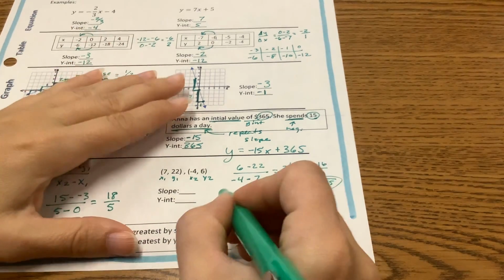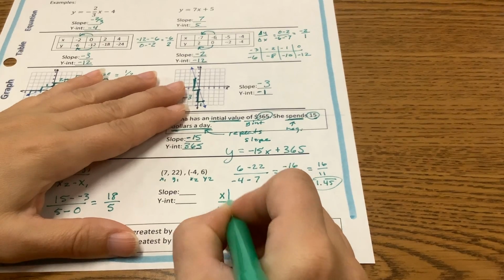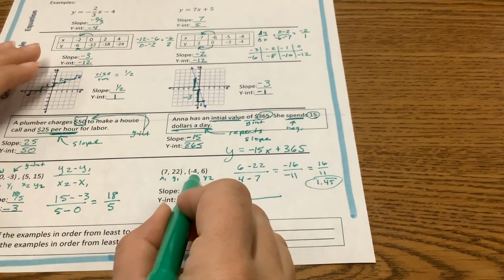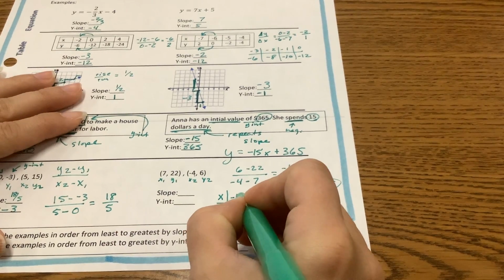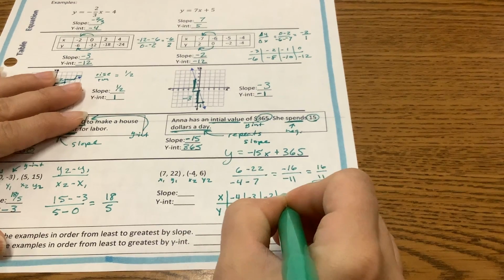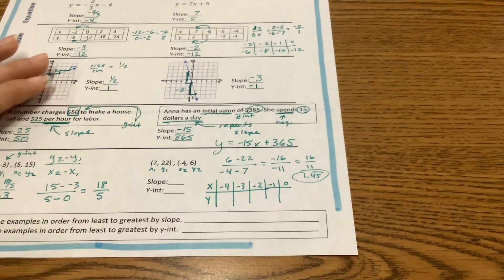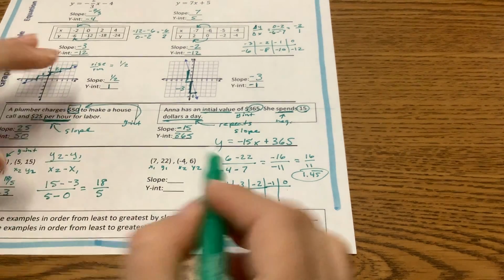Think about this. If you have a table, make yourself a little XY table here. And let's think about this. Okay, so we have an ordered pair. -4 is closer to 0 than 7 is, right? So we have -4, and then -3, then -2, -1, and then 0, right? Okay. The output for -4 is already 6.